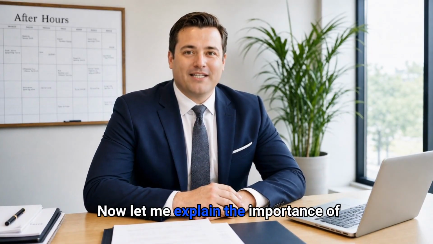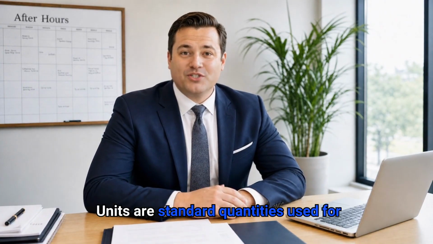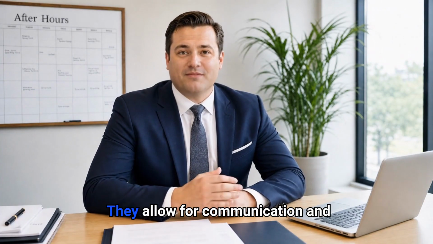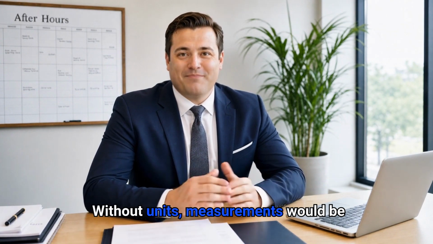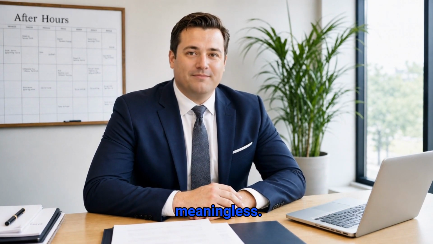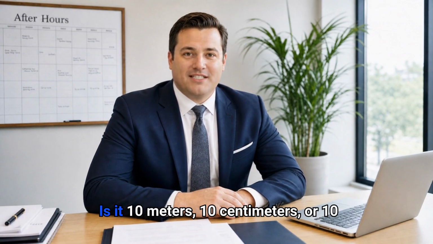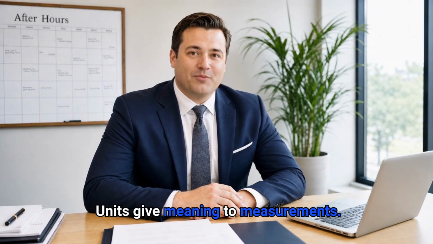Now let me explain the importance of units. Units are standard quantities used for measurement. They provide a common language for scientists. They allow for communication and comparison. Without units, measurements would be meaningless. For example, saying something is 10 long is meaningless. Is it 10 meters, 10 centimeters, or 10 kilometers? Units give meaning to measurements.